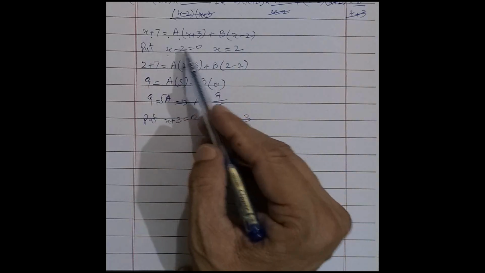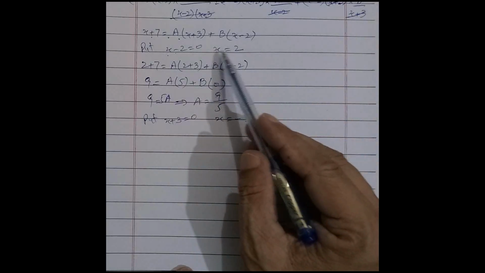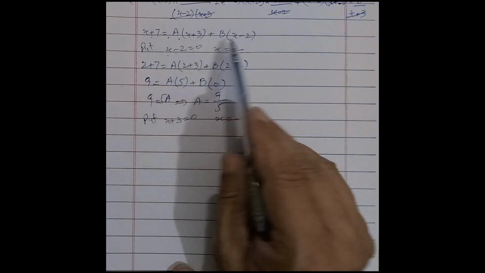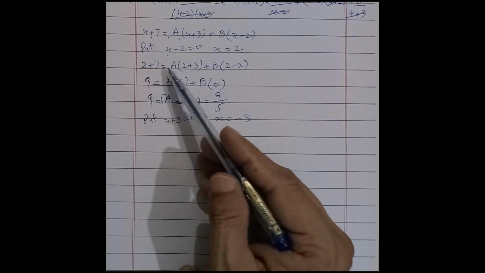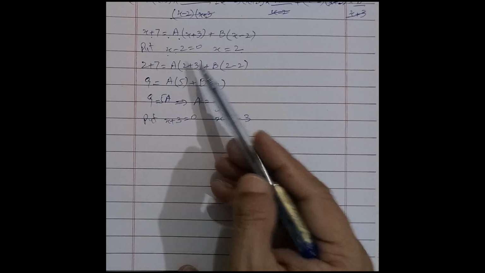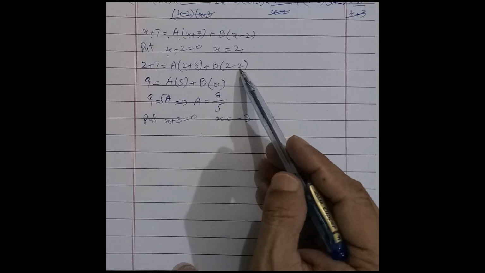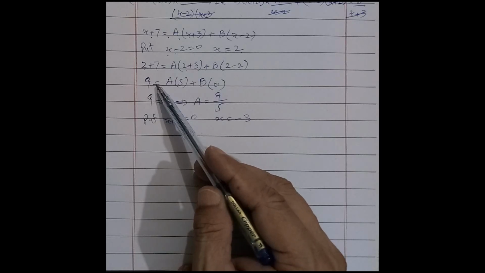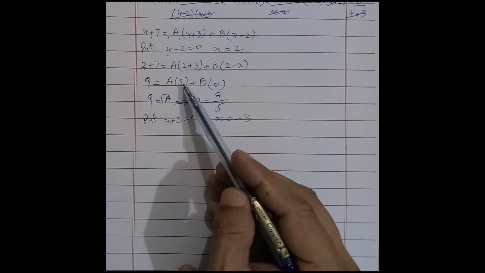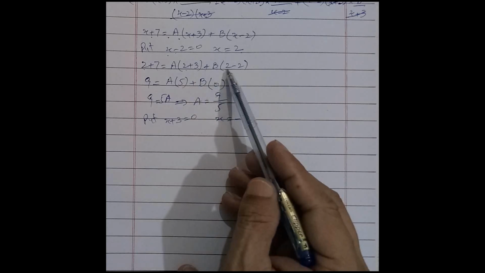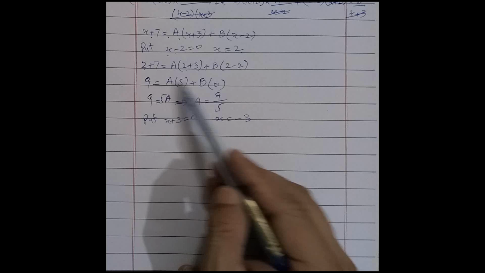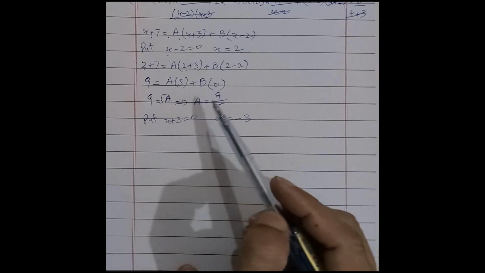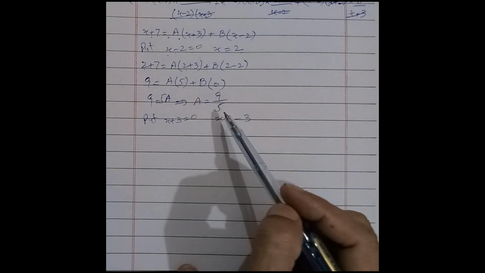Now we put x minus 2 is equal to 0, meaning x is equal to 2. Putting x is equal to 2 on both sides, we get 2 plus 7 is equal to A into (2 plus 3) plus B into (2 minus 2), and simplify these values. 2 plus 7 is equal to 9, equal to A into (2 plus 3) is equal to 5A, plus B into (2 minus 2) is equal to 0. Now further simplifying, 9 is equal to 5A and A is equal to 9 over 5, and it is the value of A.